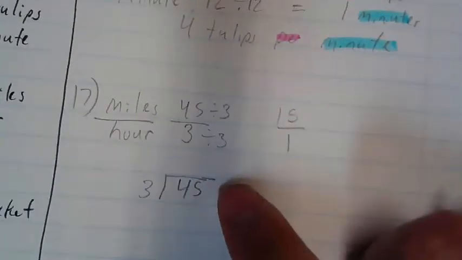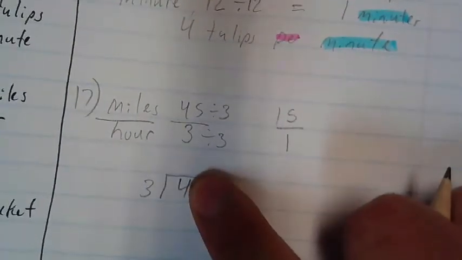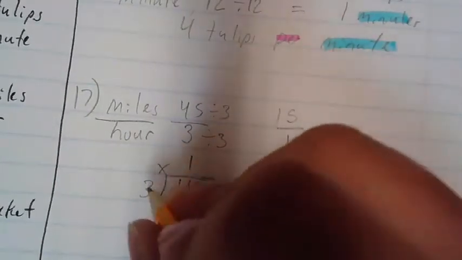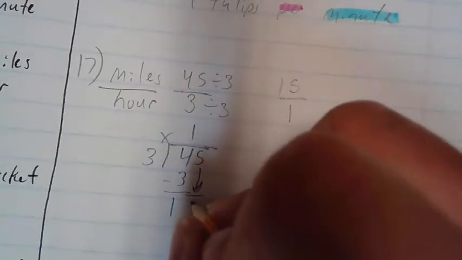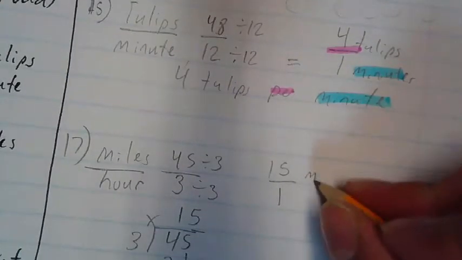Same thing, division again. How many groups of 3 can you make from 4? 1. 3 times 1, 3. You subtract, you have 1 left over. Now when we get to chapter 3, I'll explain to you why this works. But for now, just trust me, it works, okay? So we have 15 miles per hour.